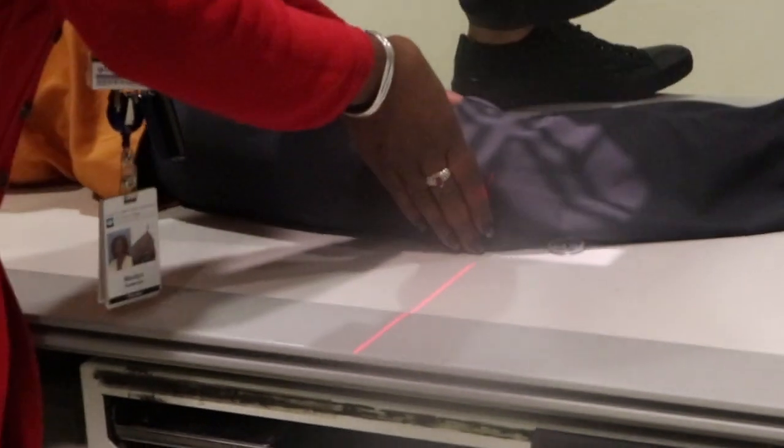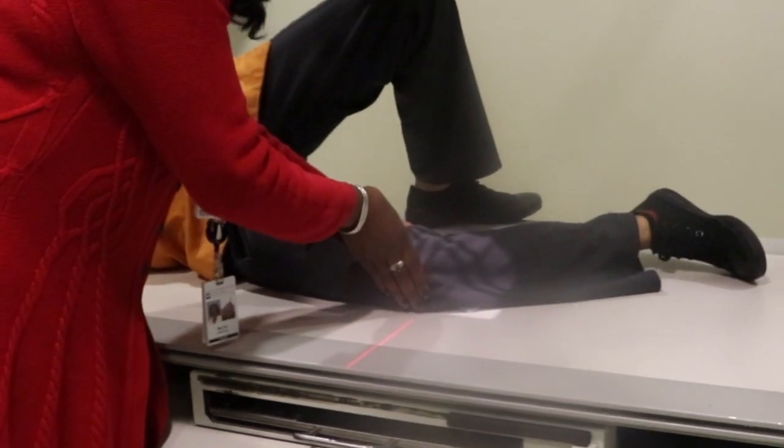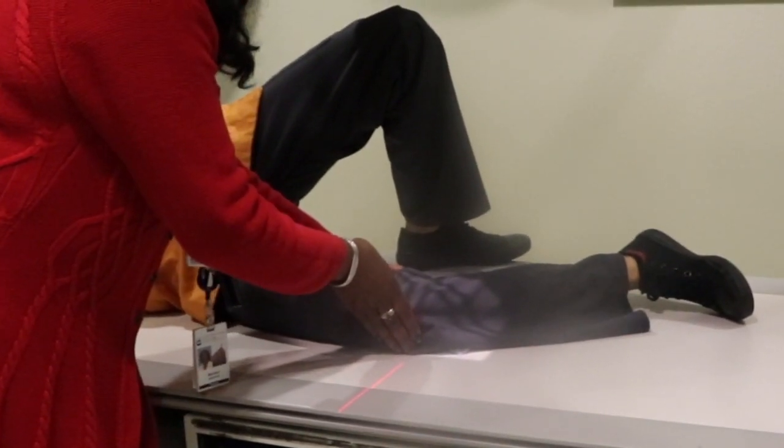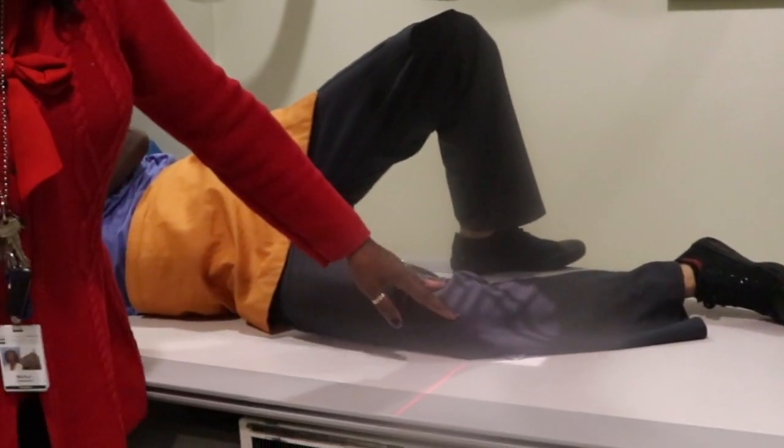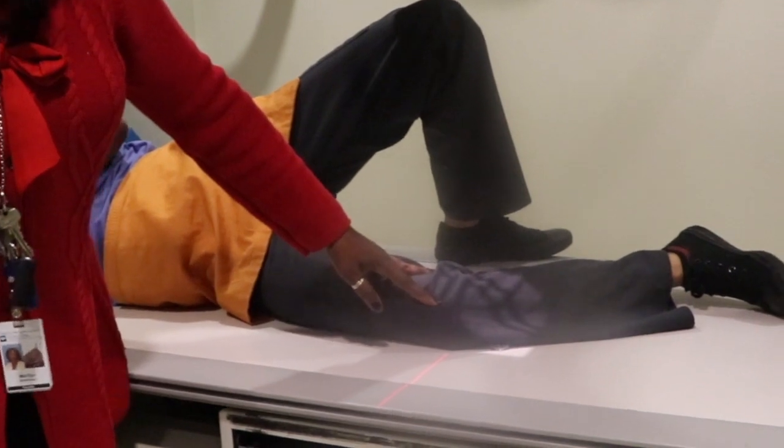Feel for the patella. Make sure she's still rotated down toward the table, which is where you want it. Notice that when you rotate her leg down toward the table and her patella is perpendicular, sometimes the patient's heel will come up off the table.